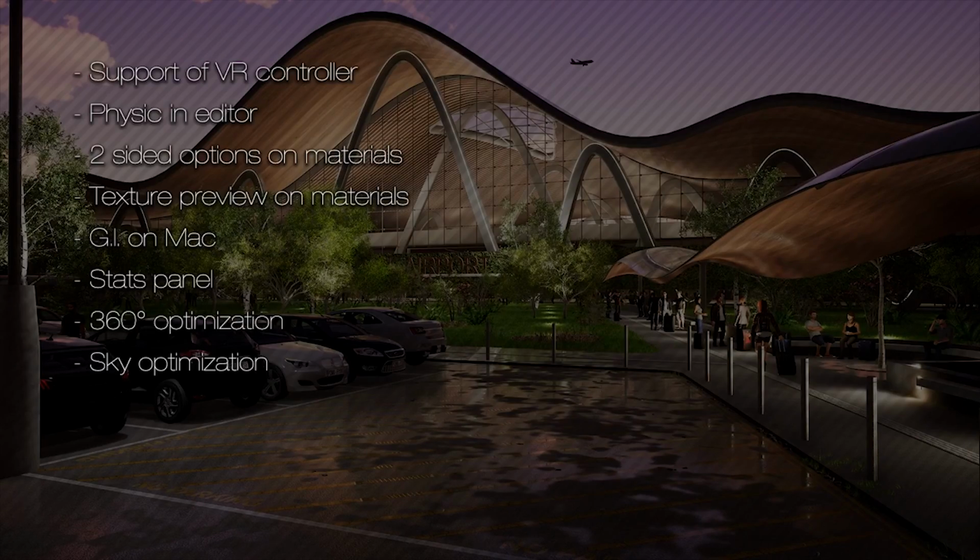We now have physics in editor, so while you are working in Twinmotion, you can enable physics that puts you on the ground. It's really useful when you are trying to create images or videos at the height of a human being. We have added a few options for the materials, some technical options, so I won't go over them. Now we have the GI on Mac. It was a huge feature because in Twinmotion 2018 there was a limitation of the Unreal Engine that cancelled this feature, and now we bring it back to Mac. We have also added the statistics panel that adds a bunch of stats regarding the poly count, the memory used, and the performance of your computer.